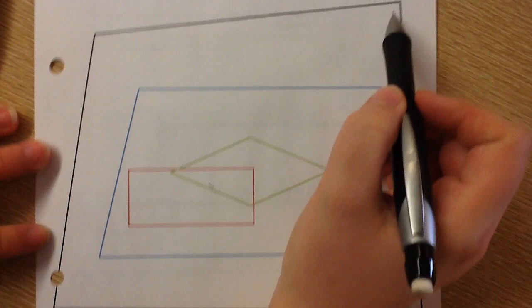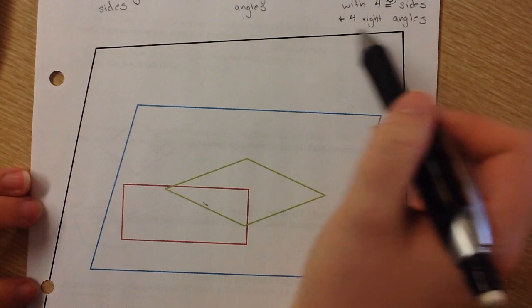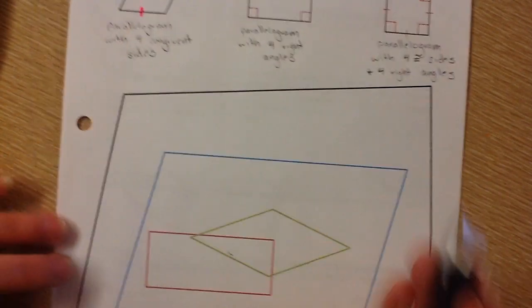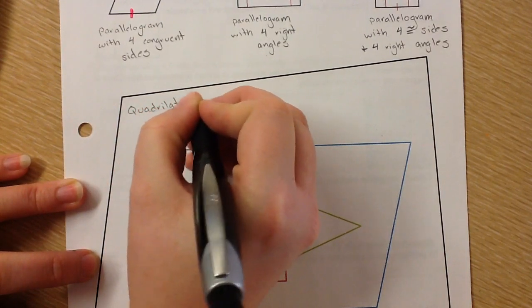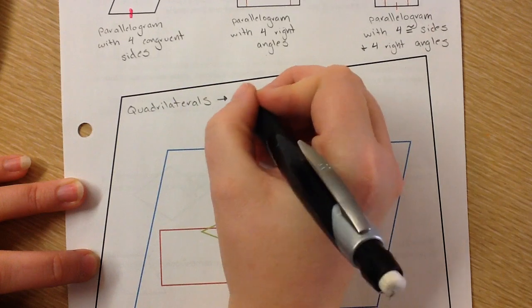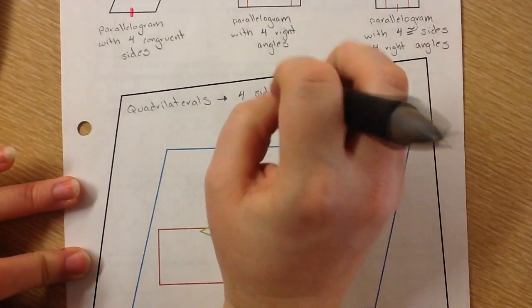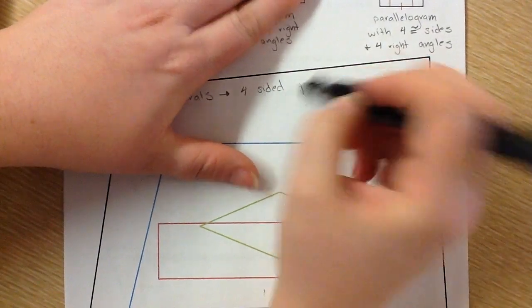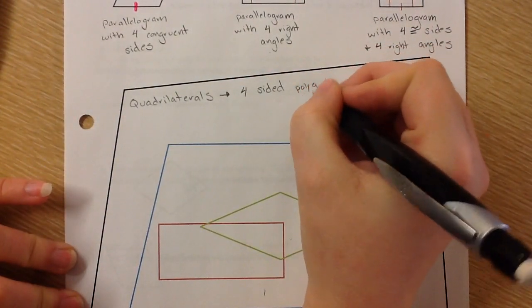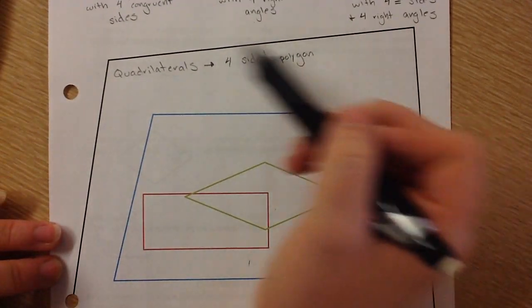So what I have down here is a graphic organizer of sorts. I want you to think of this big black box as a box that contains all of our four-sided figures. So inside this big black box are all of our quadrilaterals. The only thing you need to be in this box is to be a polygon with four sides. You just need to be a four-sided polygon. Okay. So the only thing you need to be inside this big black box is to be a four-sided polygon.